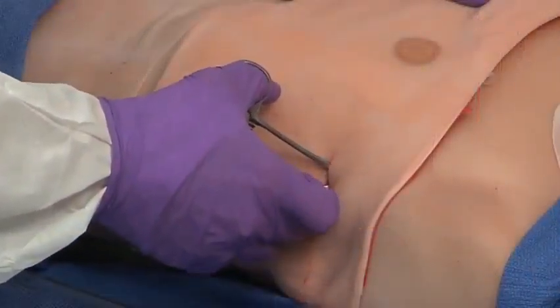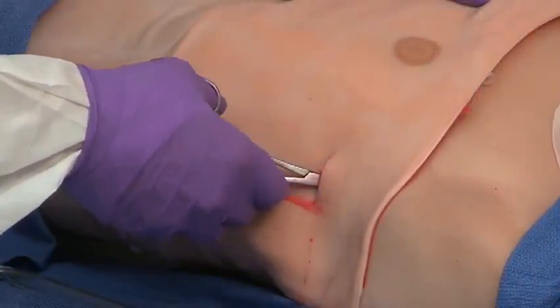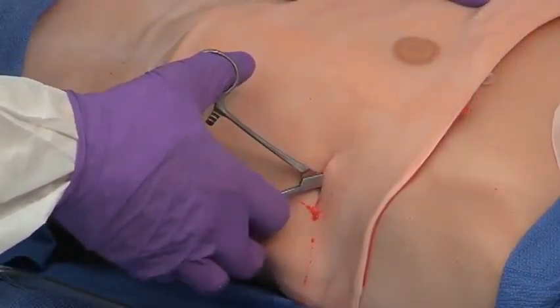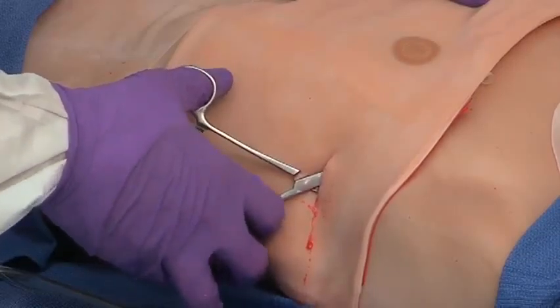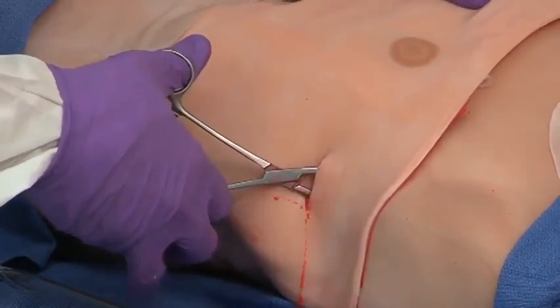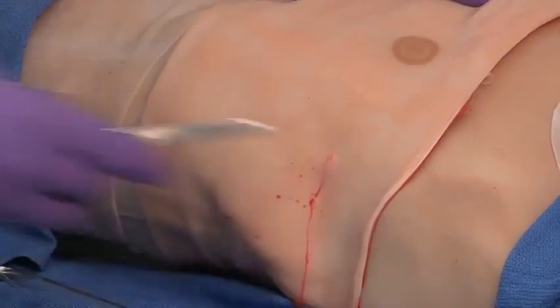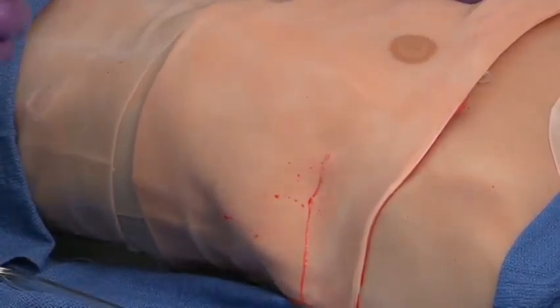Once you've done this, you want to then spread, close your clamp a little bit, spread again. The idea is you want to make a hole large enough that you can put both your finger in, first of all, and then this large tube once you're done. I now have a hole in the chest.